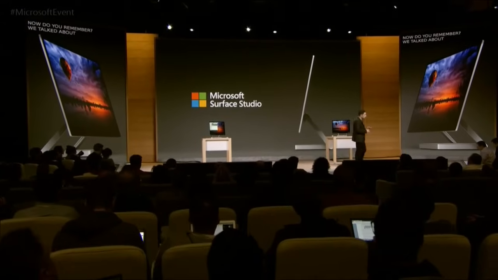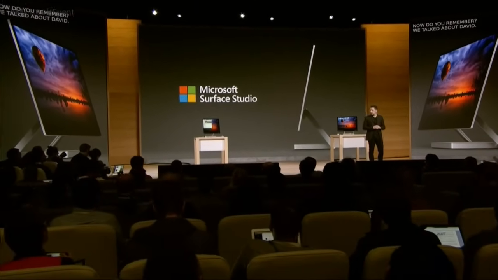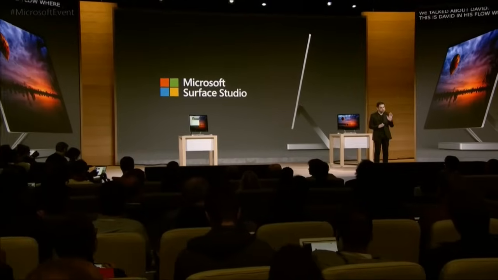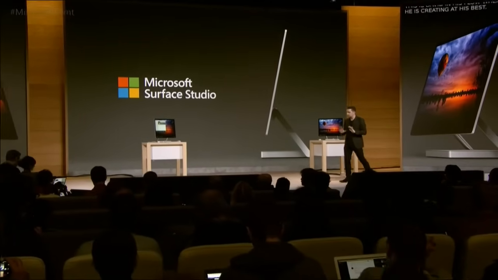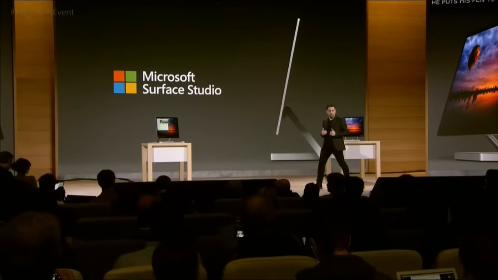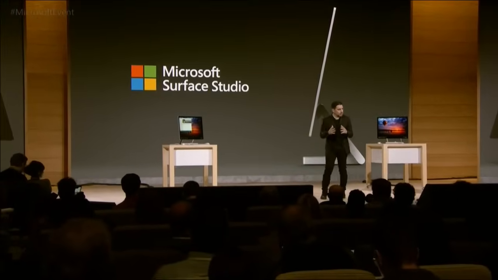God, so beautiful. Now, do you remember? We talked about David. This is David in his flow, where he's creating at his best. He puts his pen to a screen. The hardware disappears to the background. He finds his flow, and he makes beautiful symphonies. He's a creator, there's no doubt.